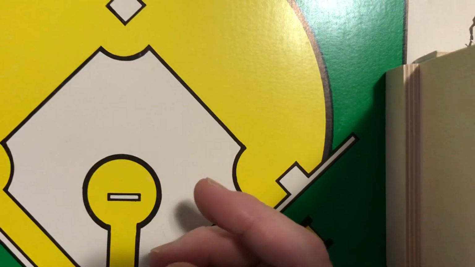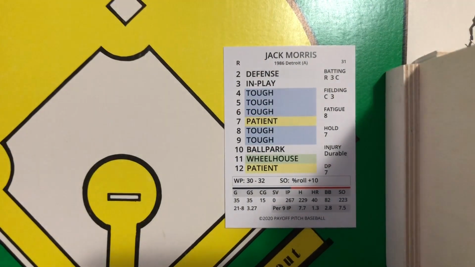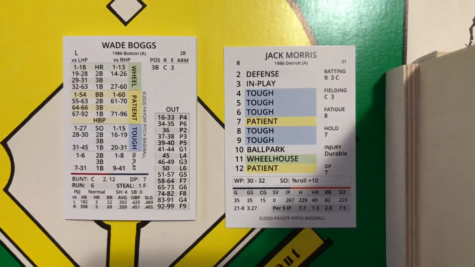Alrighty. So, Morris comes to the mound to face the Red Sox, and we are ready to roll in Detroit. This is game one. Remember, injuries count, and so we'll see how that goes. But the lineup for the Tigers is Sparky Anderson's actual lineup from opening day 1986 against Bruce Hurst. All right, Wade Boggs stands in, and we are ready to go.